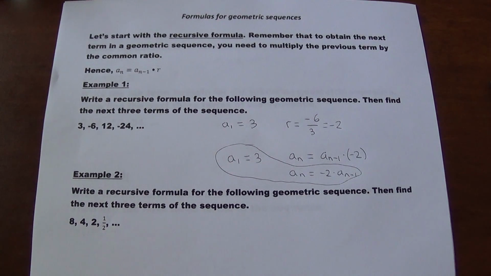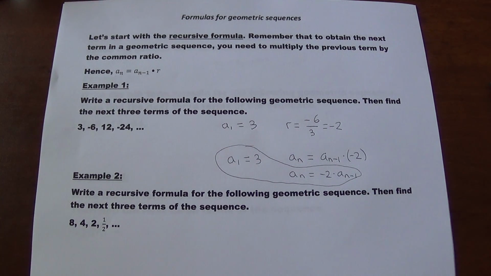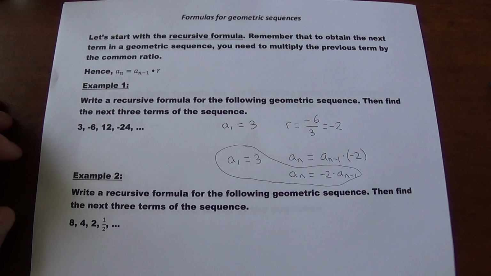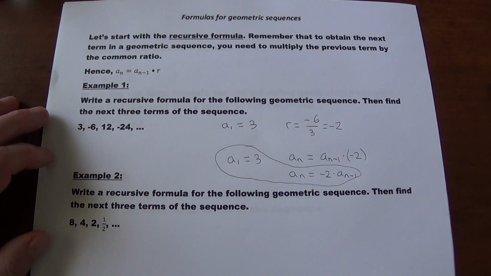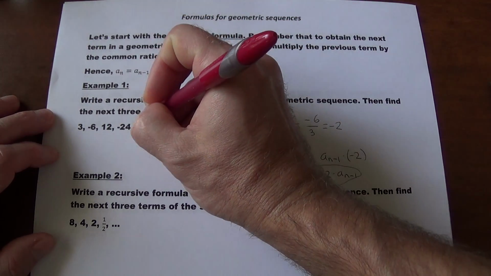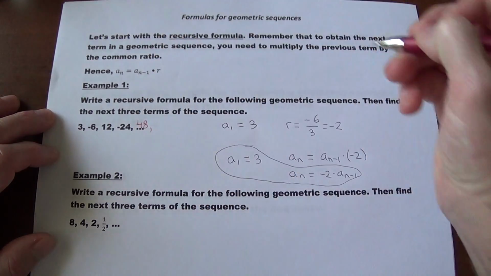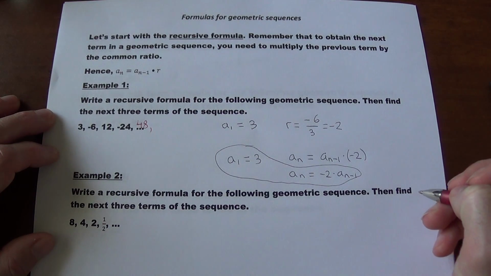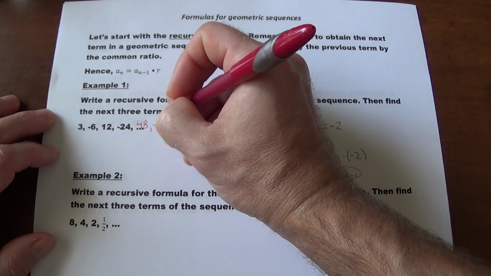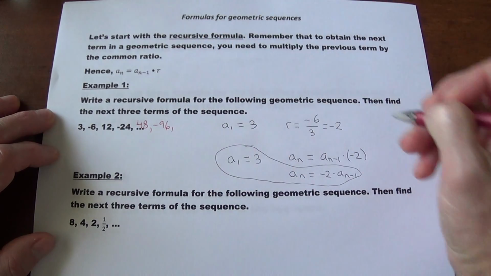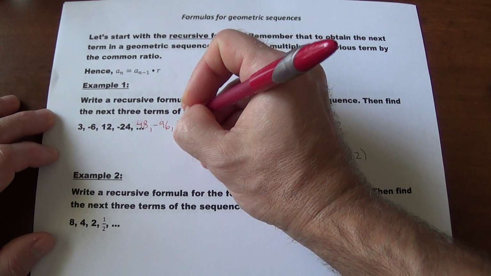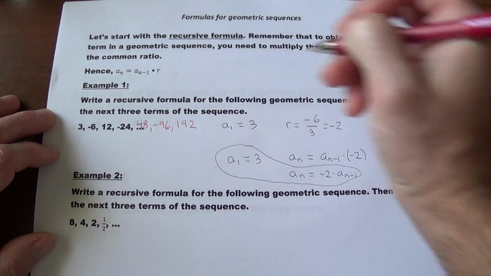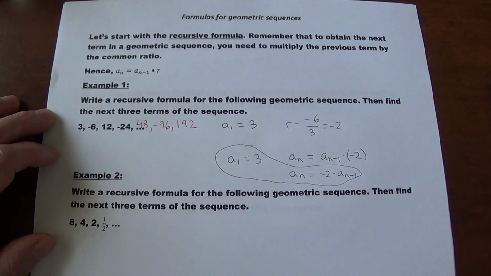And now to calculate the three remaining terms, we just have to continue multiplying everything by -2. So -24 times -2 will give us +48. +48 times -2 will give us -96. -96 times -2 will give us +192. And that takes care of that.